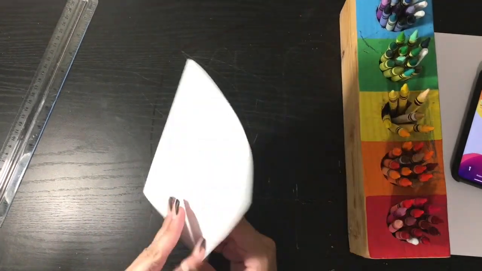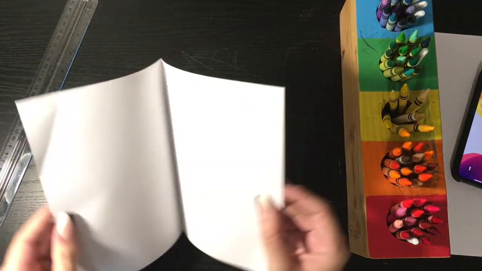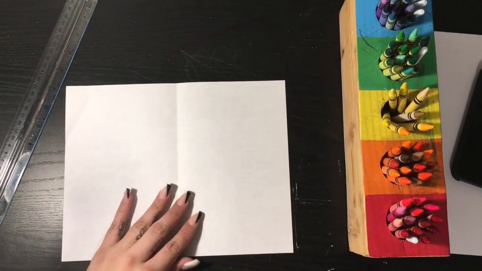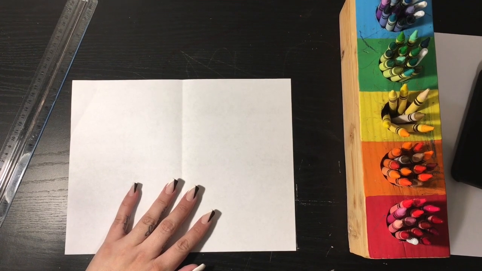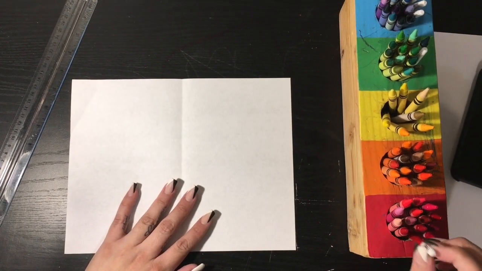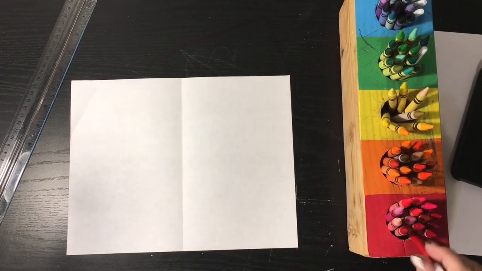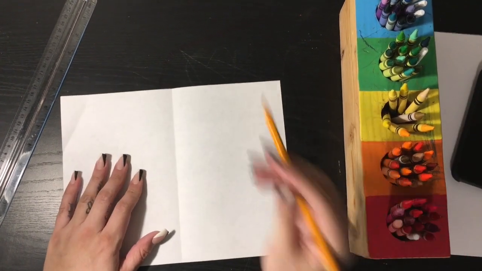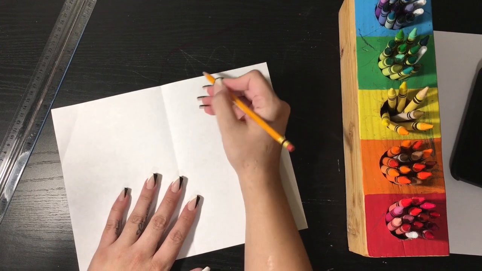So I'm going to start off by folding my paper in half. I'm not going to use the back, I'm only going to use the front, but I'm folding it in half because on the right hand side of my paper we are going to write information about Frida Kahlo, and on the left hand side of the paper we're going to do a portrait of her. Okay, I'm going to begin by doing my title.